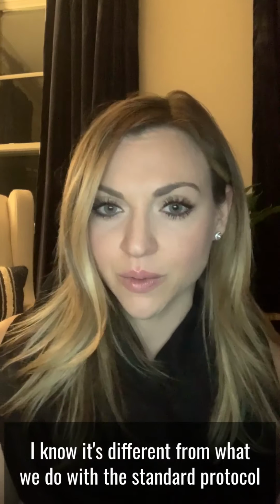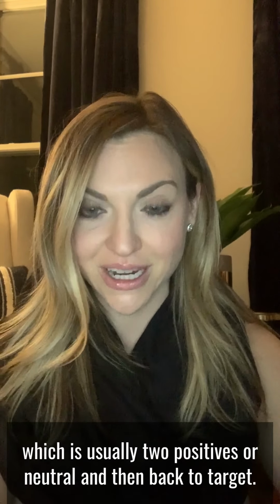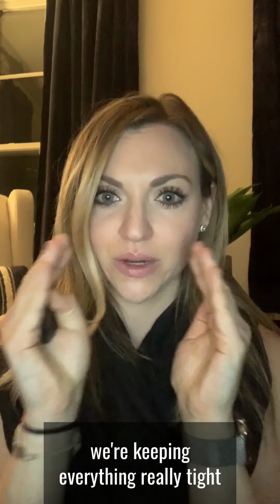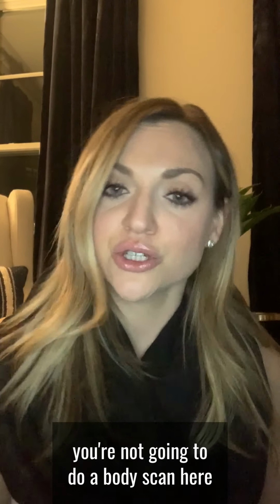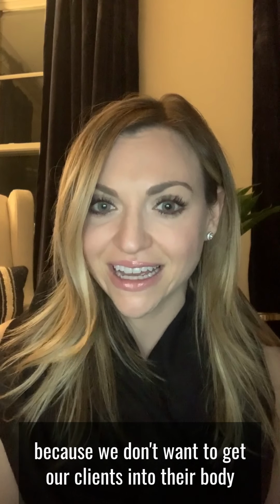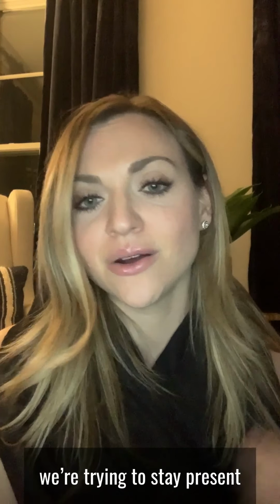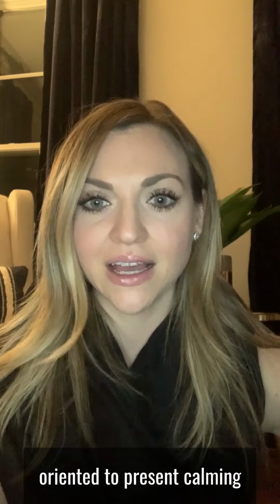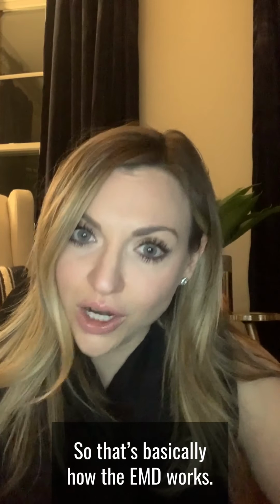I know it's different from what we do with the standard protocol, which is usually two positive or neutral and then back to target. So with this, it's different. We're not doing any reprocessing. We're keeping everything really tight. We're narrowing the lens and we're keeping it restricted. And then you just go down. You're not going to do a body scan here because we don't want to get our clients into their body. We don't want to activate any old traumas right now. We're trying to stay present, oriented to present safety, oriented to present calming, grounding as much as we can. So it's basically how the EMD works.